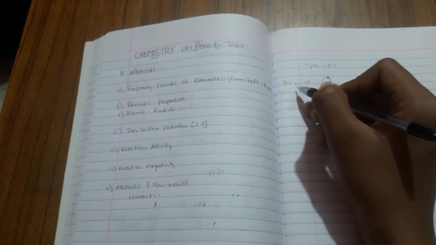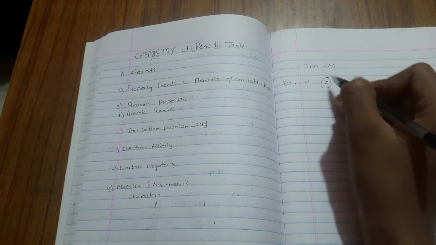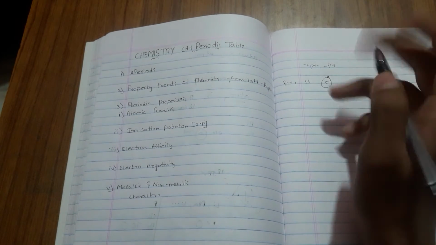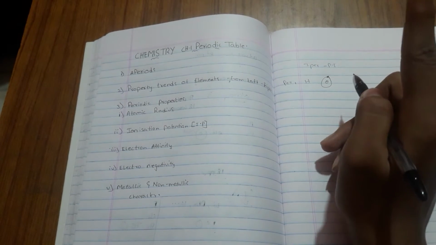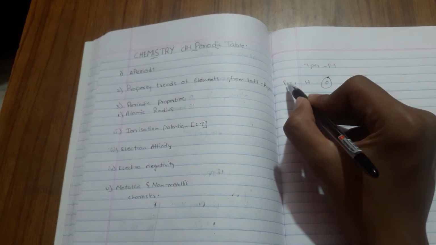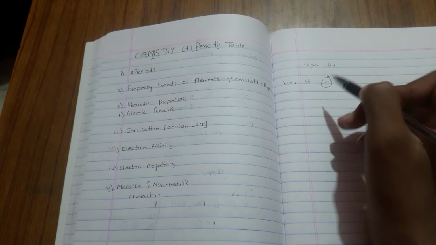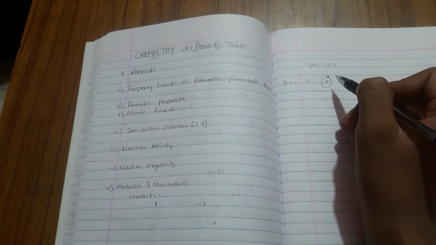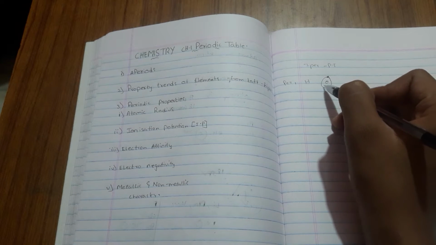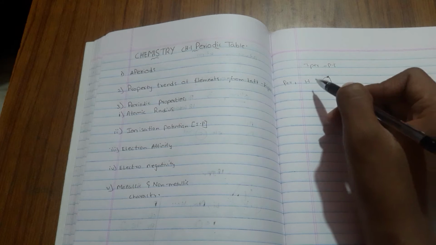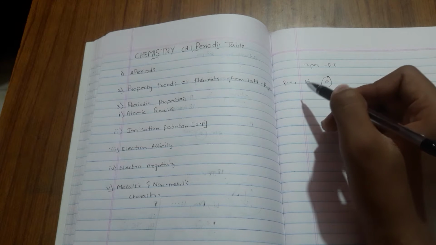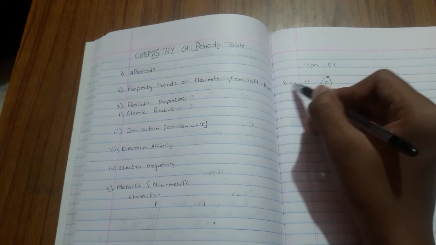In period 1 we have hydrogen and helium, and both of them have only 1 shell. So the period number tells us how many shells are present in the elements in a period.